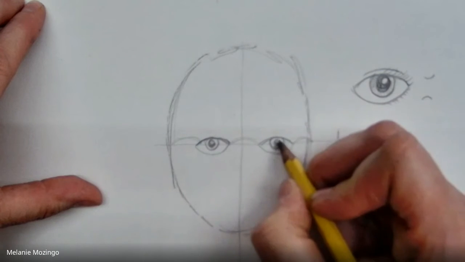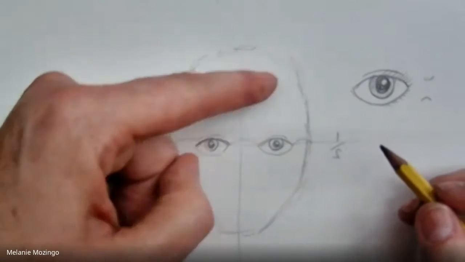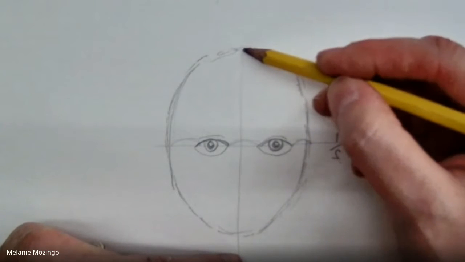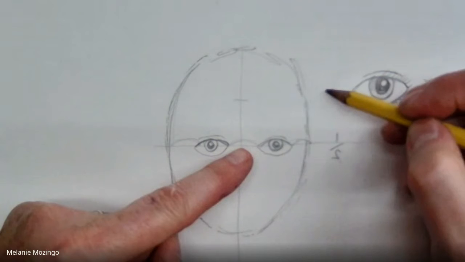Okay, we've got eyelids. Now about halfway down, that was the eye line. Now, between the top of the head and that line, right in between there, that's about 1.